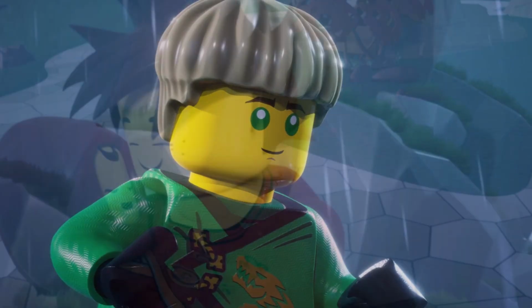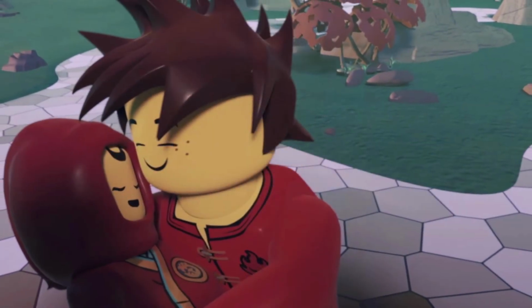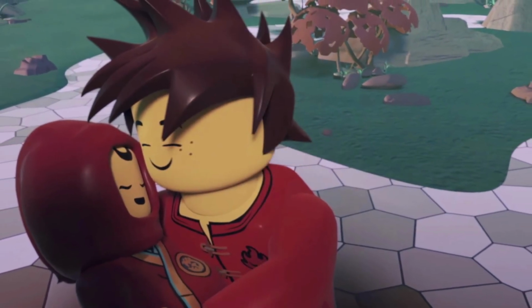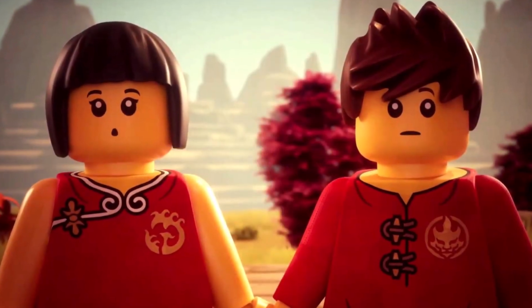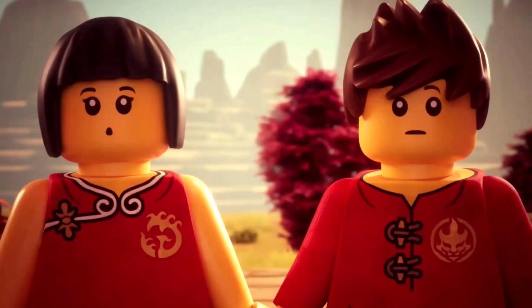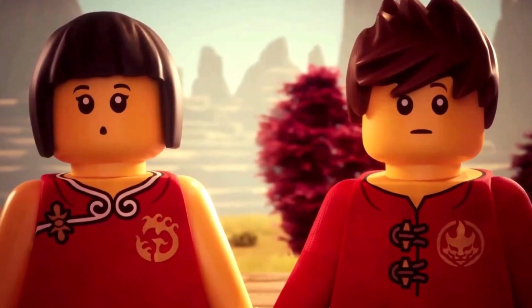It's not that big of a deal personally. I don't think Kai not having his freckles is the end of the world. Just thought it was interesting to note that, yeah, Kai has his freckles the previous time we saw this younger design, but not when we see him in Dragon's Rising Season 2.